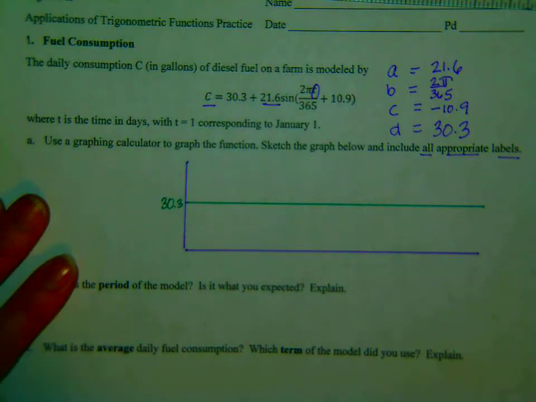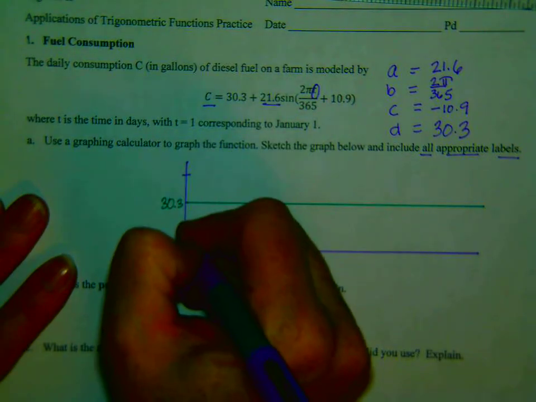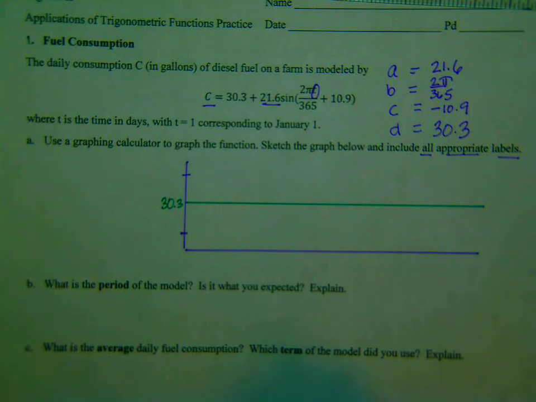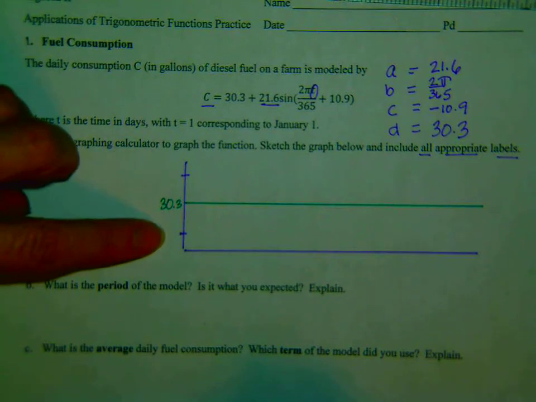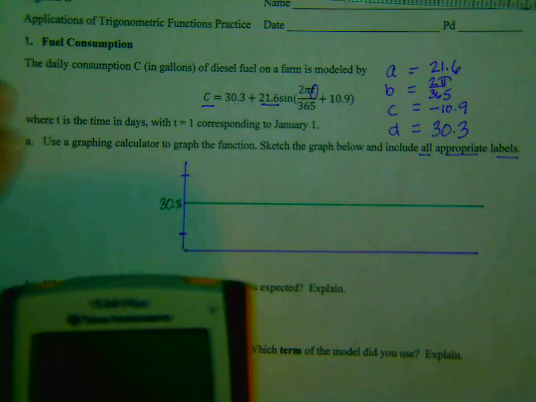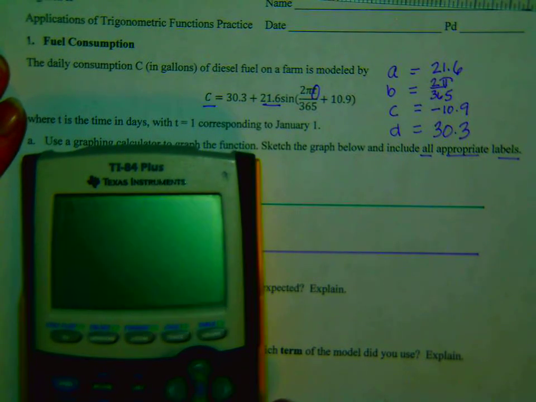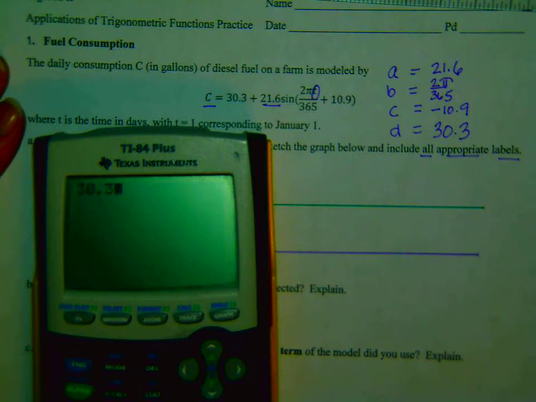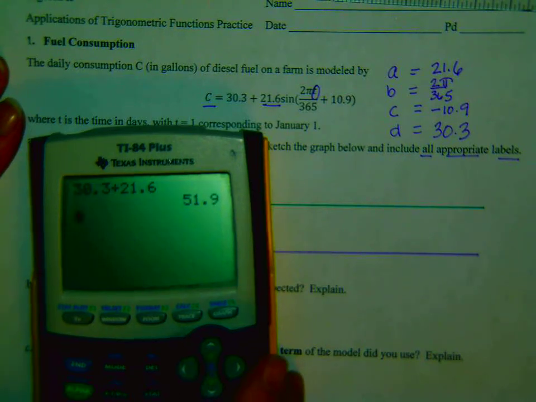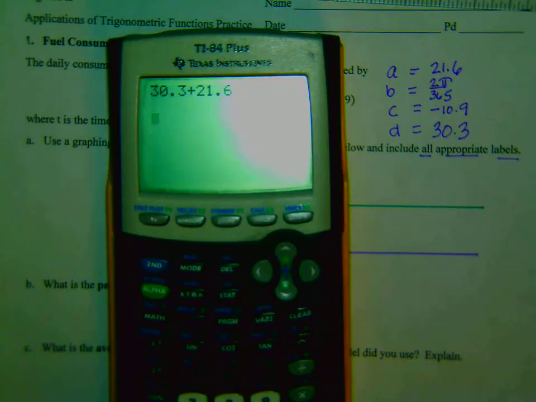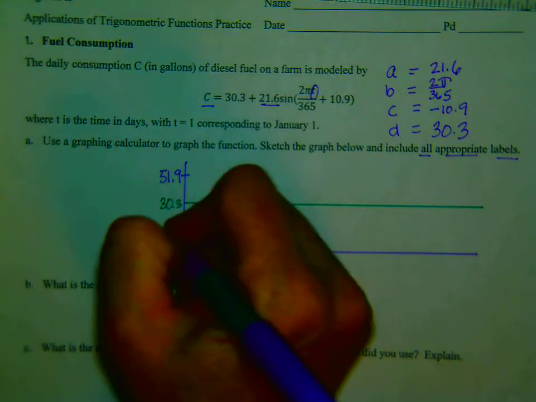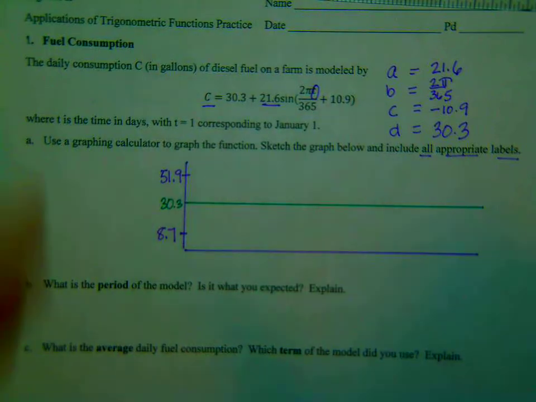And as we have stated, we only need 3 values on our y-axis, right? So I need a maximum and a minimum. Well, my max and my minimum are defined by the midline and A. So I'm going to be going 21.6 above the midline and 21.6 below the midline. So 30.3 plus 21.6 gives me a maximum value of 51.9, and then 30.3 minus 21.6 gives me a minimum value of 8.7. Okay, so I know that much about my graph.